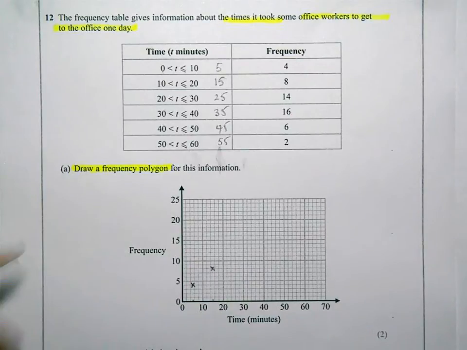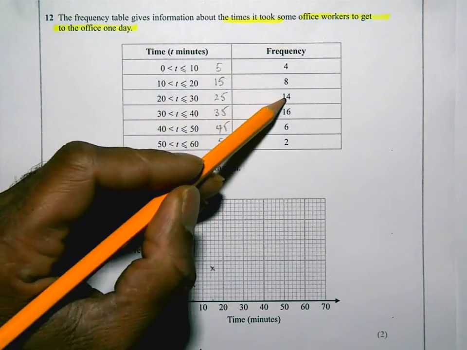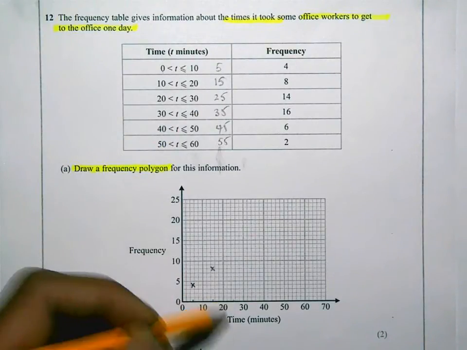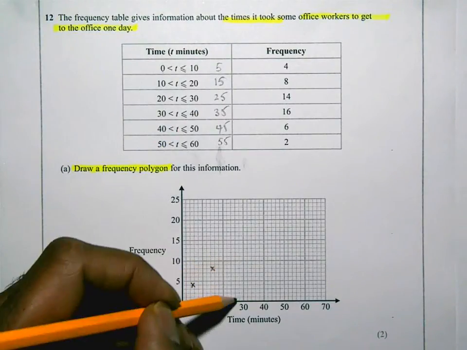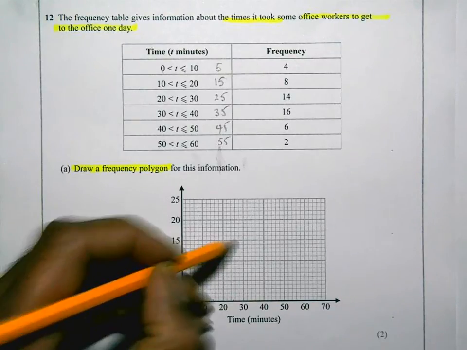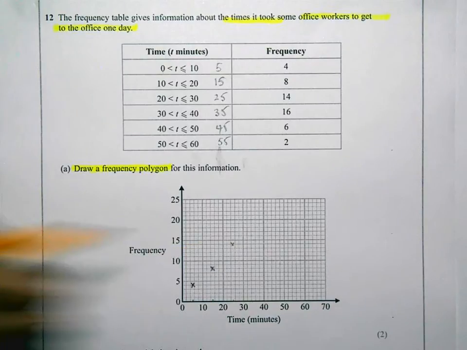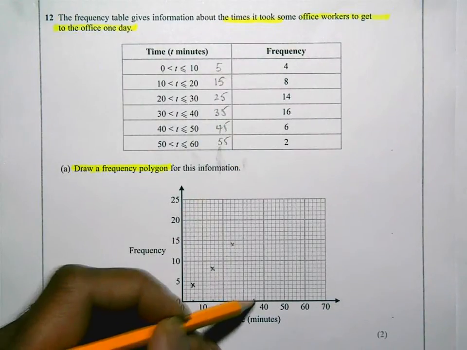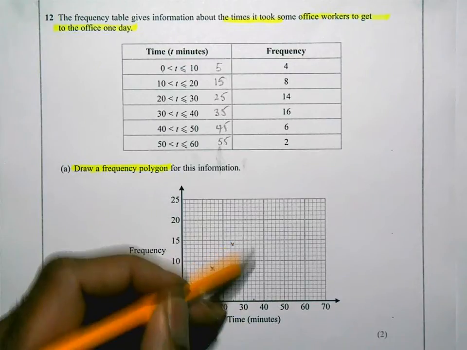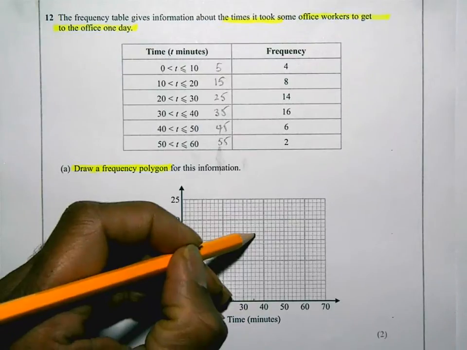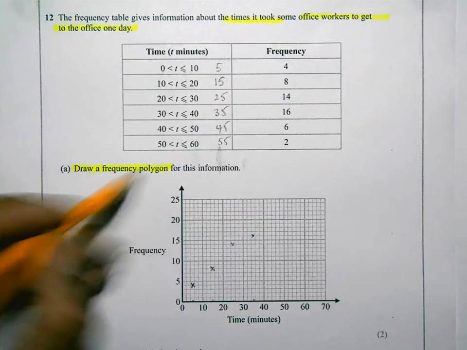The next frequency is 14, and the midpoint of that group is 25. So there's 25. I'm going to go all the way up to 14. Then it's 16 and 35. So here's 35. I'll go all the way up to 16. And then the frequency is 6.